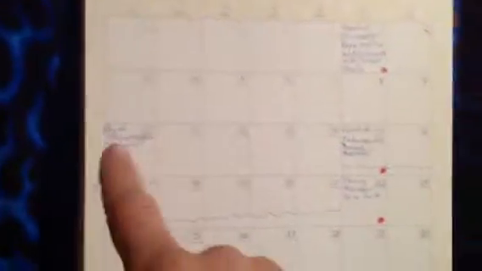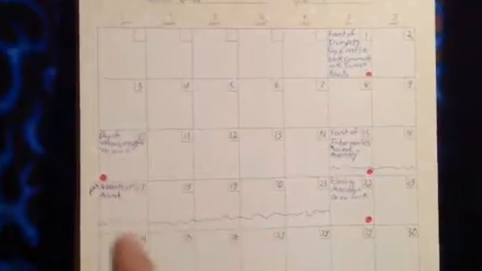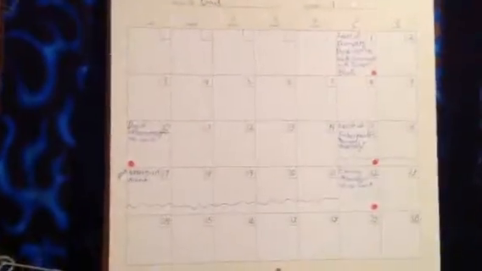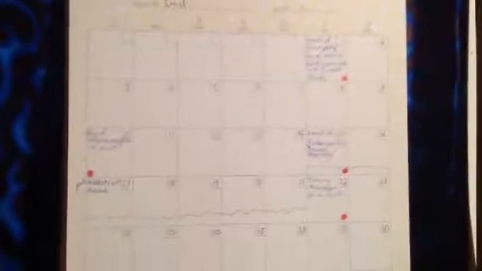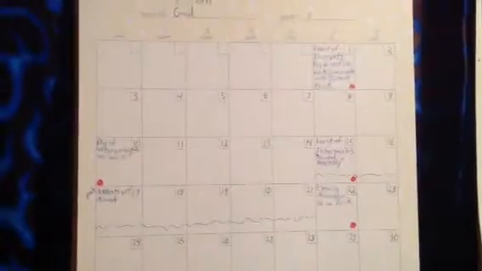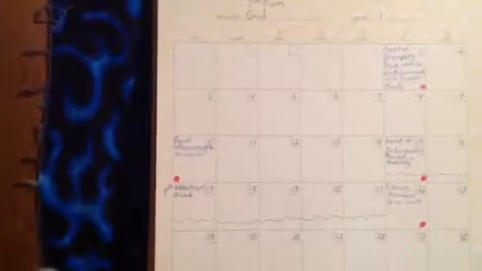We had the Feast of Trumpets. Every one of these red dots, they're extra Sabbaths, because they're extra no work days. The first and the last day of the Feast of Tabernacles is a no work day. You see? So that's how it falls in the first year.